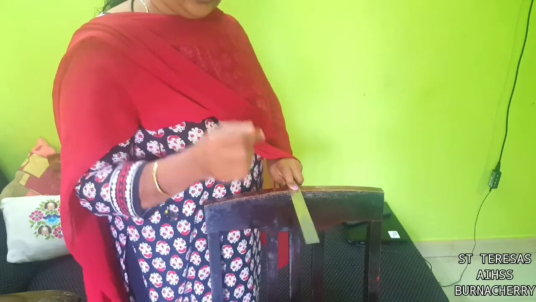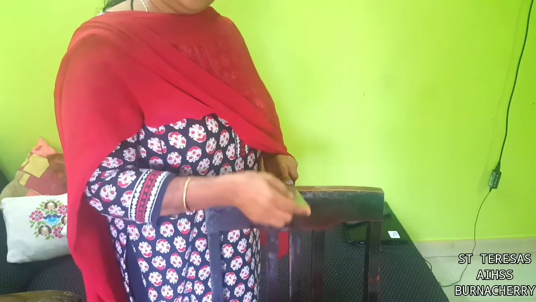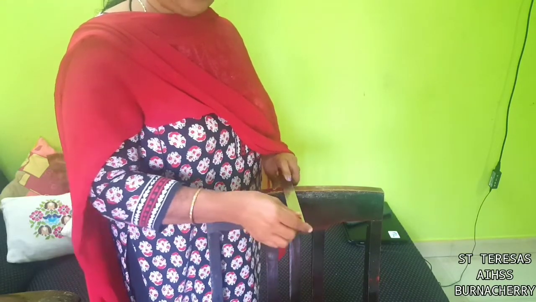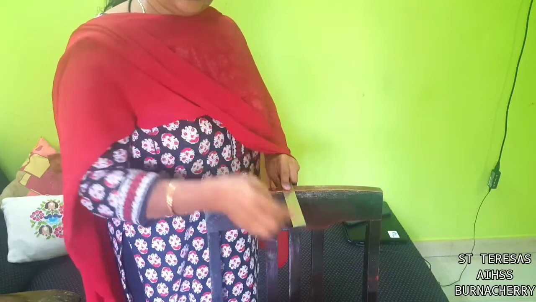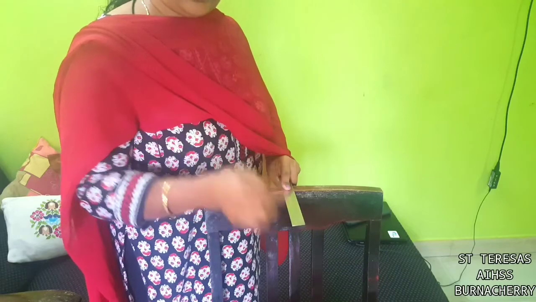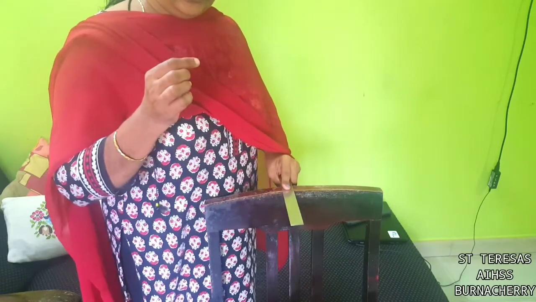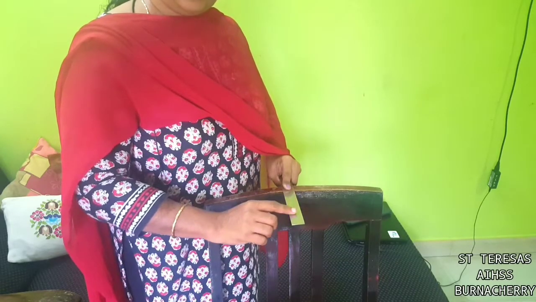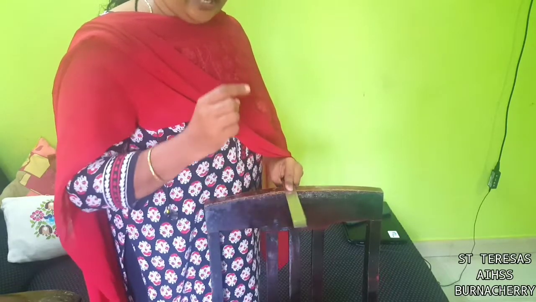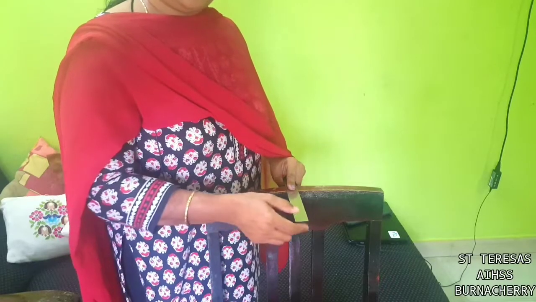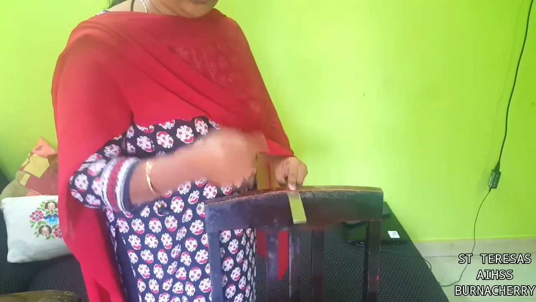Yes, we can see that the scale is vibrating, isn't it? Can you see the vibration there? If you keep your hand here, you can feel the vibration. So this type of movement is called vibration. Now what is this vibration?